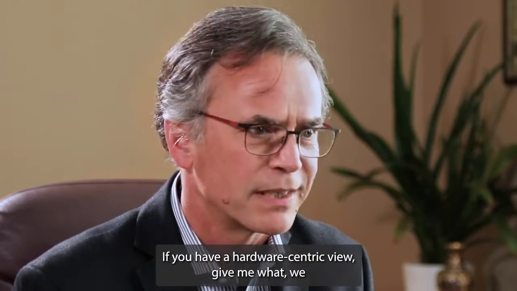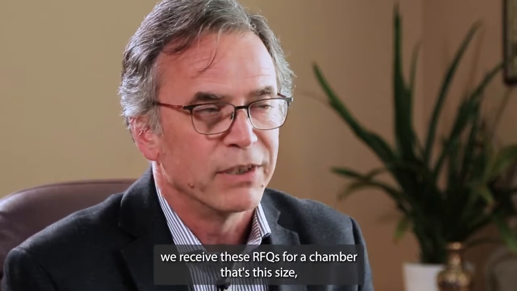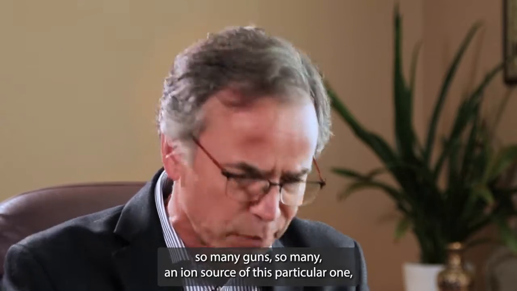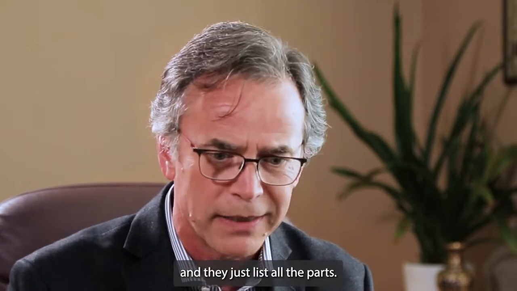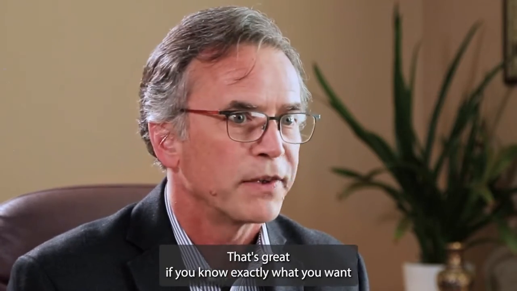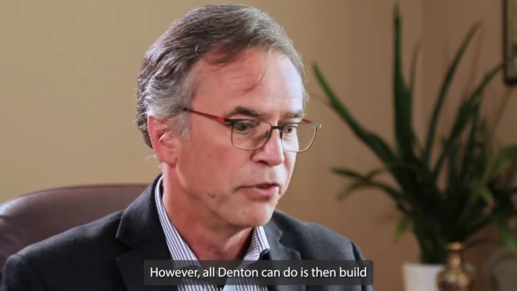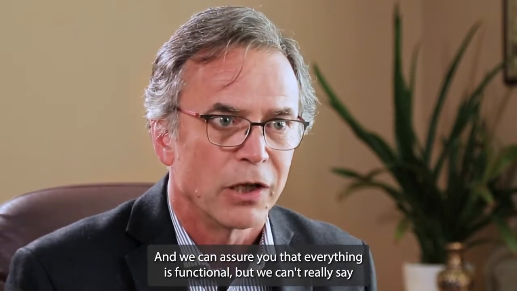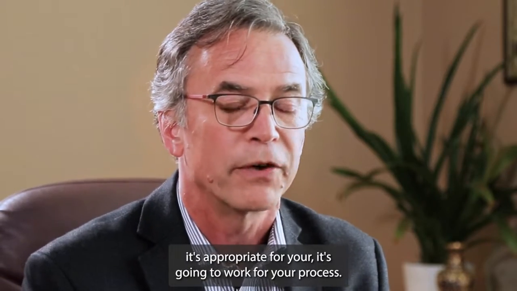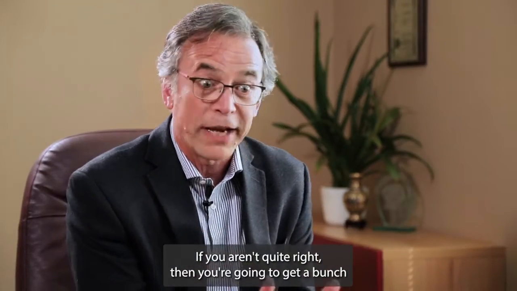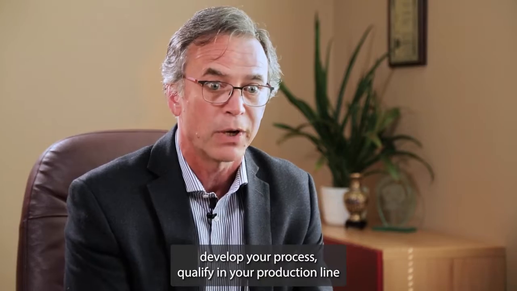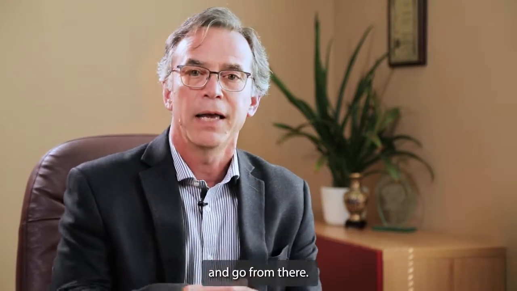If you have a hardware-centric view, we receive these RFQs for a chamber that's this size, so many guns, an ion source of this particular type, and they just list all the parts. That's great if you know exactly what you want and what you're doing, which a lot of our customers do. However, all Denton can do is then build that recipe and give you the bucket of parts that you ordered. We can assure you that everything is functional, but we can't really say it's going to work for your process. If it isn't quite right, then you're going to get a bunch of functional hardware, which you then have to qualify in your system, develop your process, qualify in your production line, and go from there.